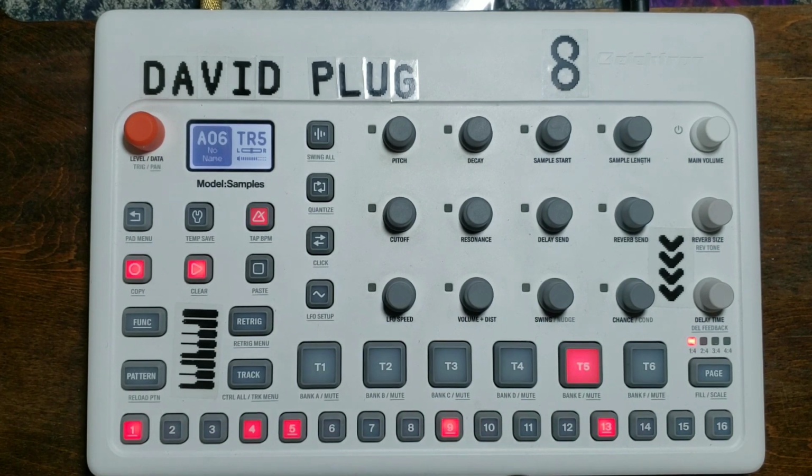Now, if you want to know how to do this, I have another video on sample locking that will explain that too, so I'll try to link that for you.